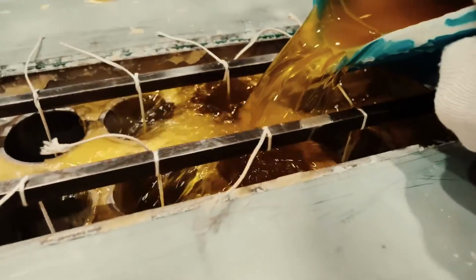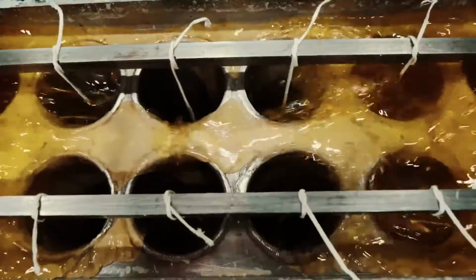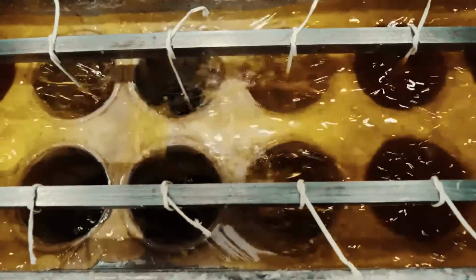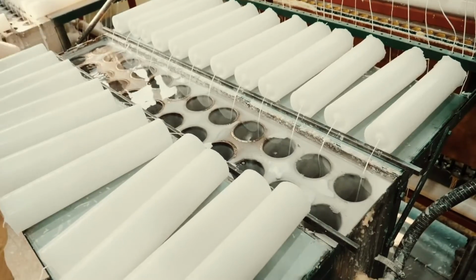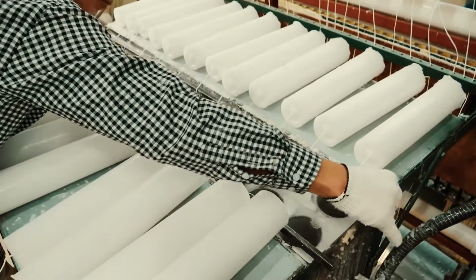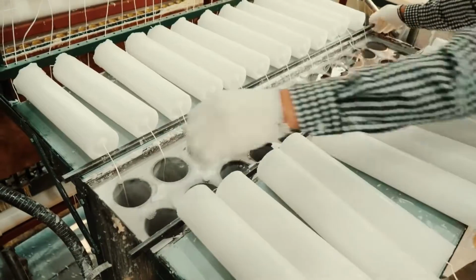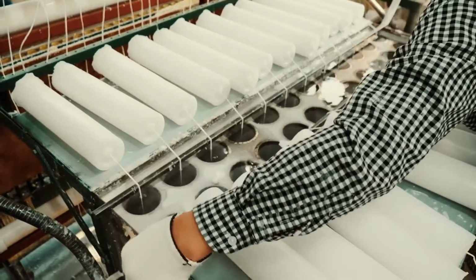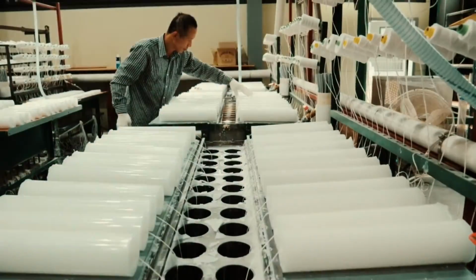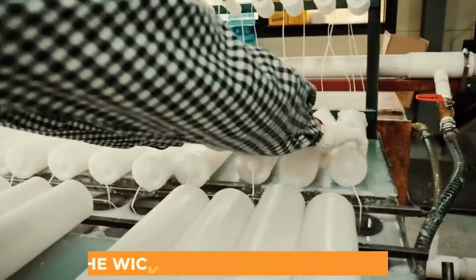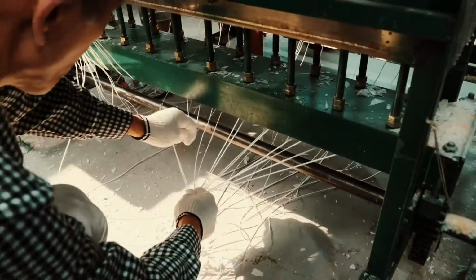He has to pour the wax into the first two spaces, and then it will overflow into the other spots. Whether the wax flows on the surface is not an issue because it can still be reused. The worker does this until all the spaces are filled with wax. Once this is done, the wicks need to be set straight, so they don't become crooked in the candle.